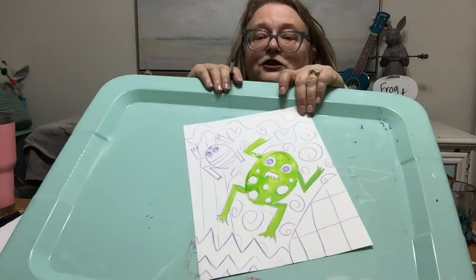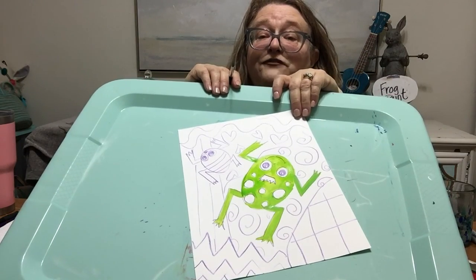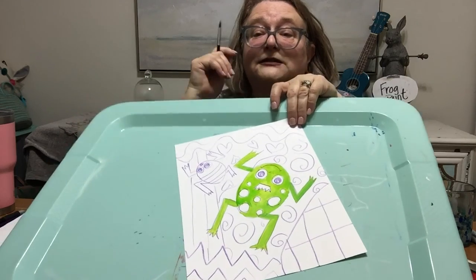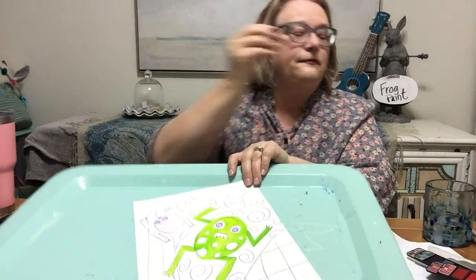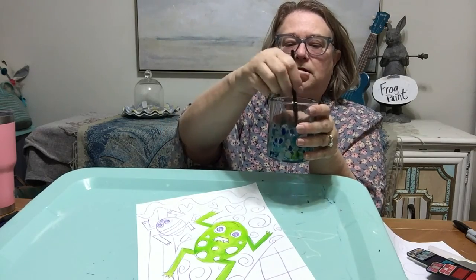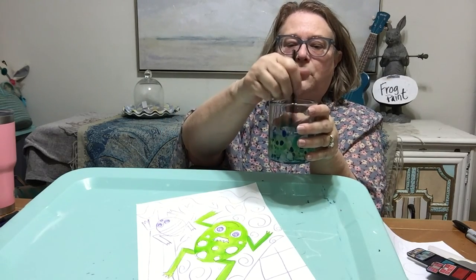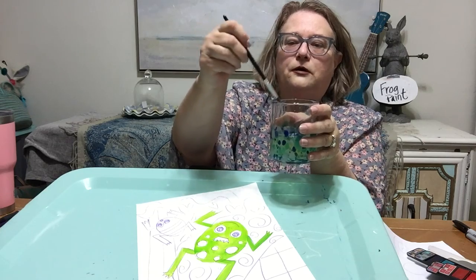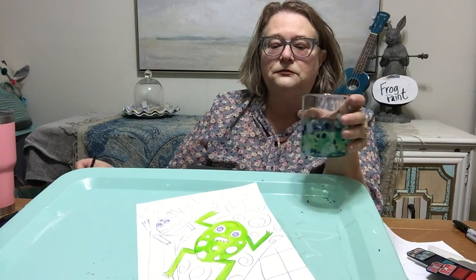Now, I finished my frog. I have to wait for the frog to dry, but does that mean I can't paint anything? And that's a big old fat no. What you're going to do is take your paintbrush. I'm done with green. I'm going to come over here and clean out my paintbrush until the water is clean. If the water is dirty, this is not too bad. Oh, too bad yet.